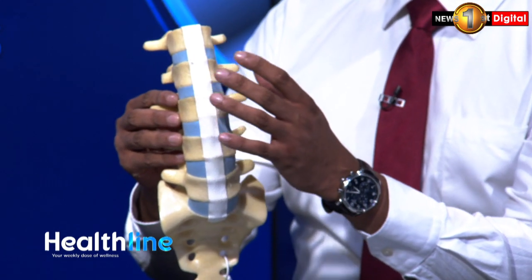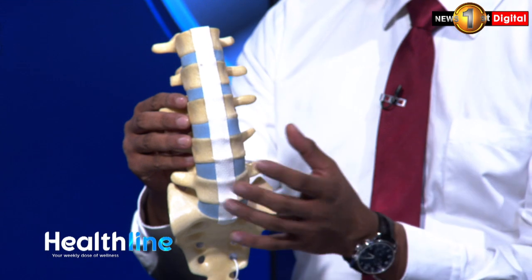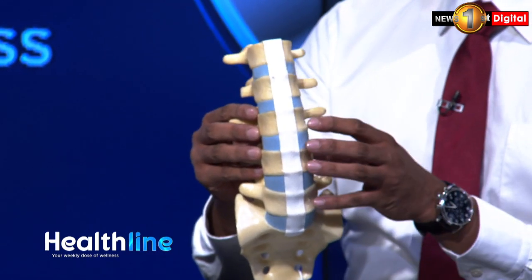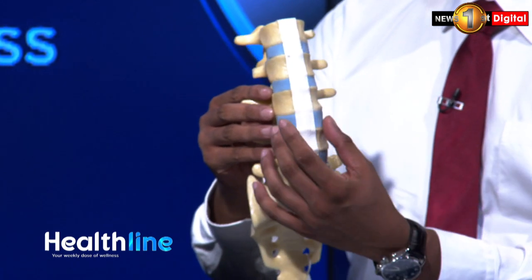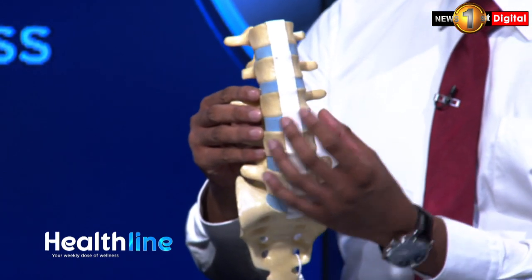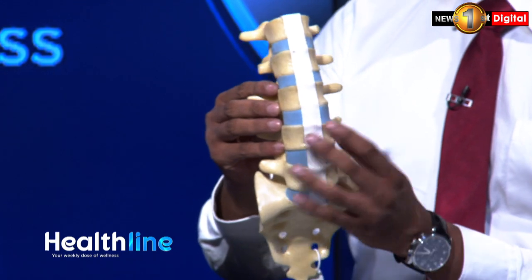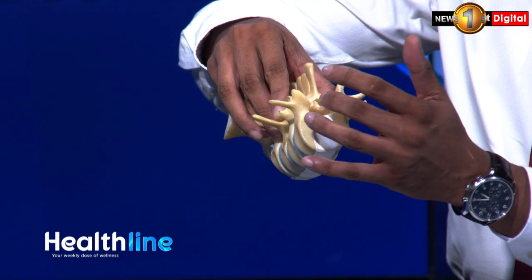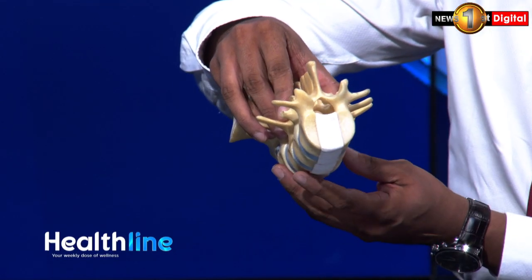The disc is predominantly composed of two parts. You've got a softer jelly-like material which lies in the center, and a tougher layer which restrains that disc, which lies in the surrounding part. And if I may just turn it this way, along the whole length of the spine, you've got a canal. This is where our spinal cord occupies.